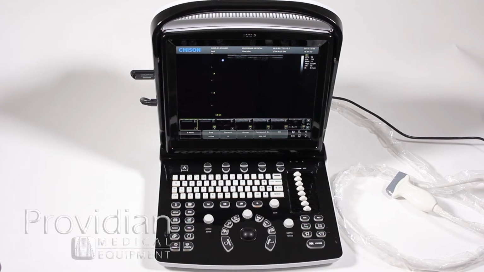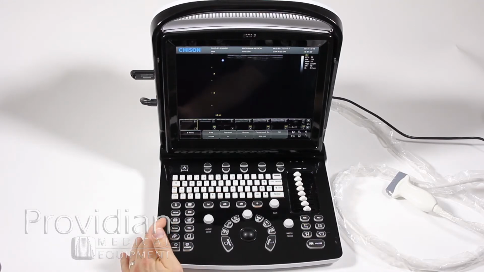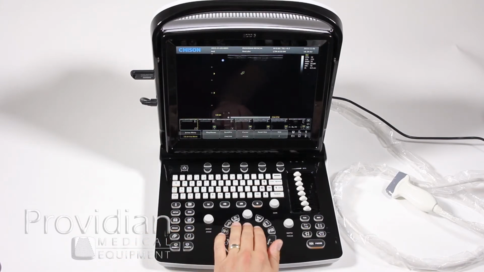For measurements and annotations on the Chison ECO 3, we'll go through a few of the different ways of doing annotations and measurements. First, let's take a look at the arrow. The arrow is right over here. We're going to freeze our image and choose the arrow button.